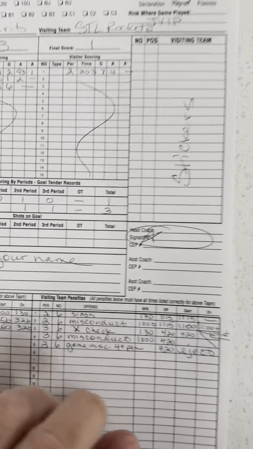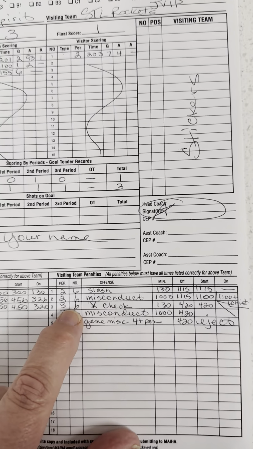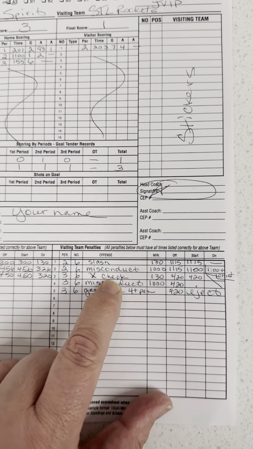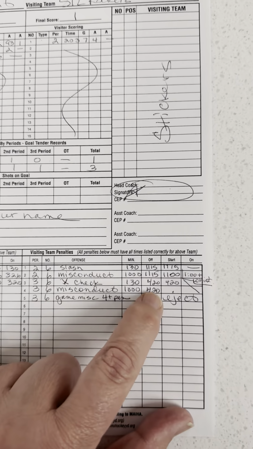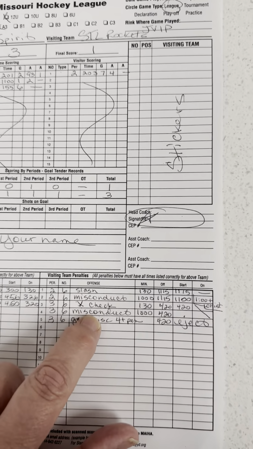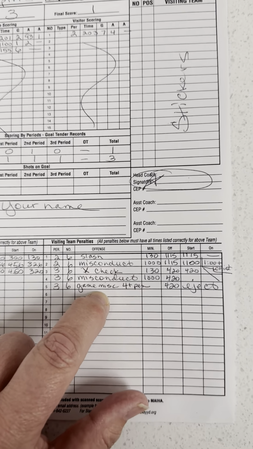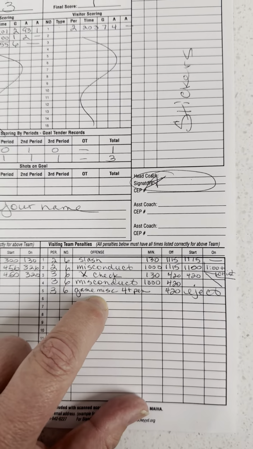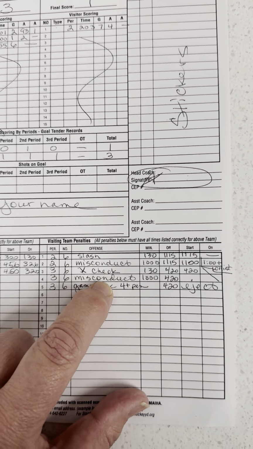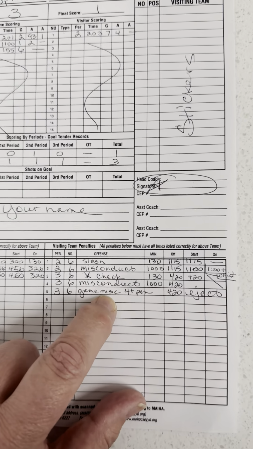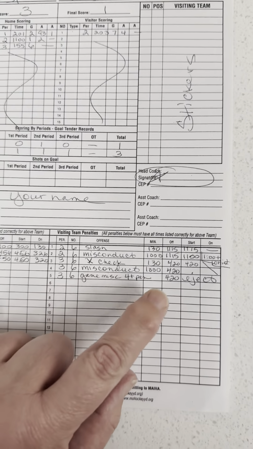So I want to move on to this next part here. In the next period, in the third period, number 6 cross-checks a kid, and then he has another misconduct call. Same thing kind of happens, except now he has 4 penalties. That creates a game misconduct. This 4th penalty that he got from the misconduct call gave him a game misconduct, because you can only have 4 penalties per game and then you get ejected.